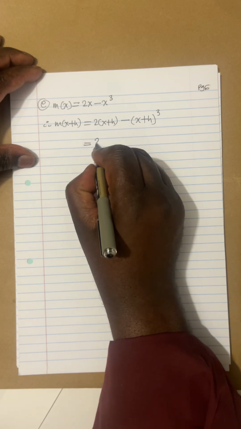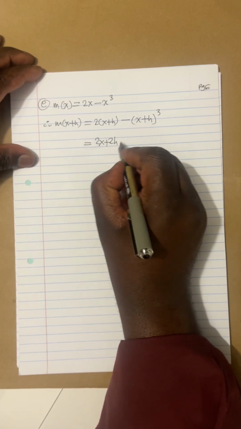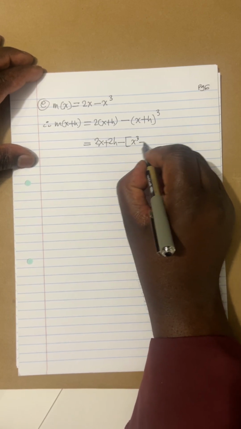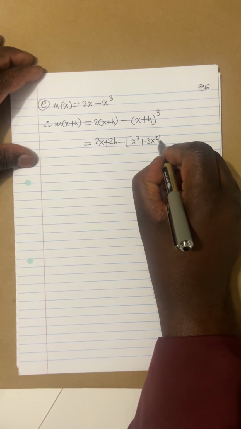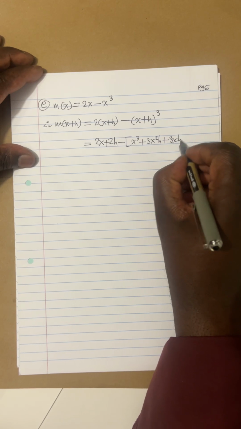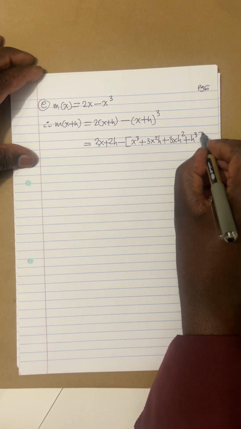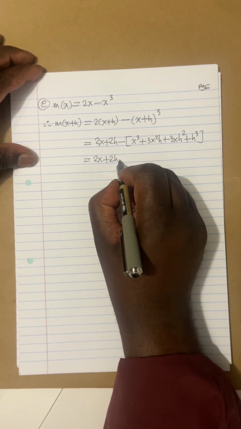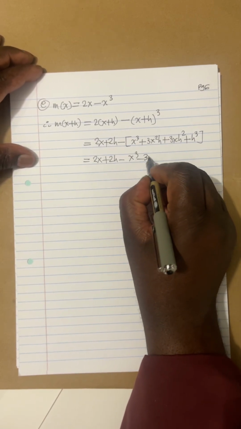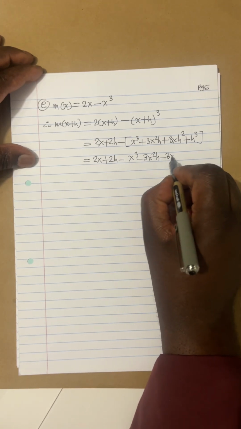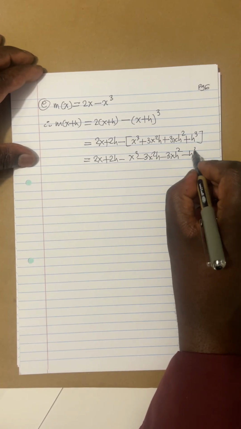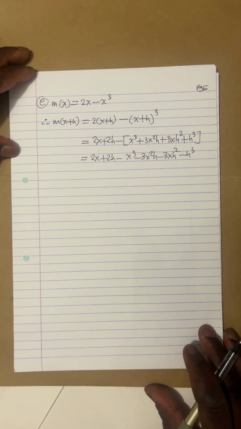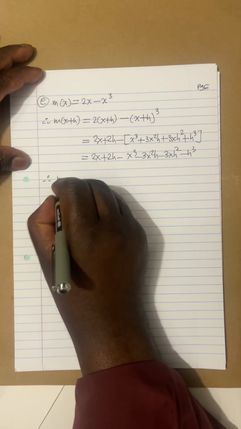So this is going to be 2x plus 2h minus, if you remember this one here, I said this is x cubed plus 3x squared h plus 3xh squared, and finally plus h cubed. Expanding that, we get 2x plus 2h minus x cubed minus 3x squared h minus 3xh squared, and then minus h cubed.